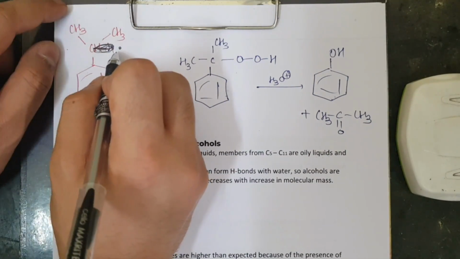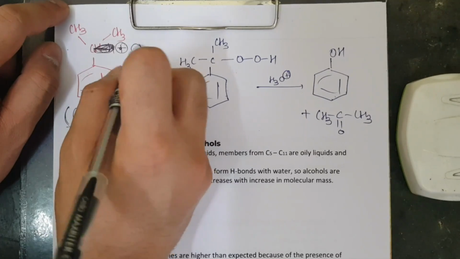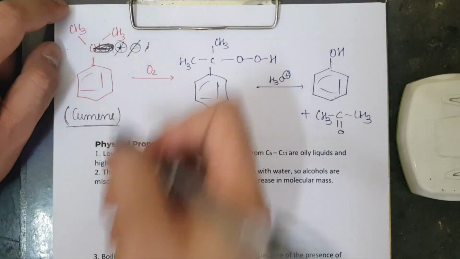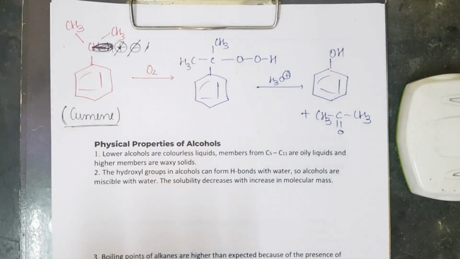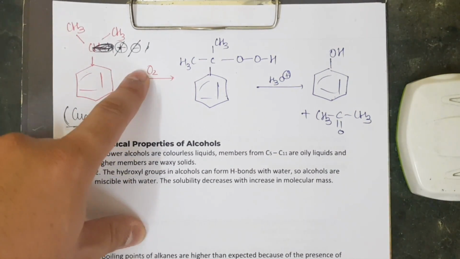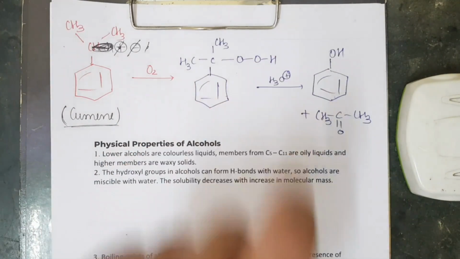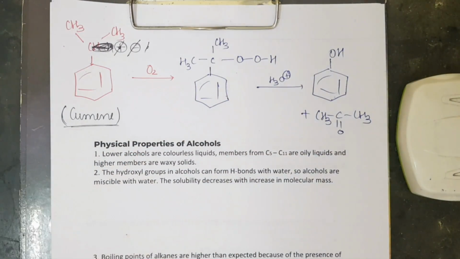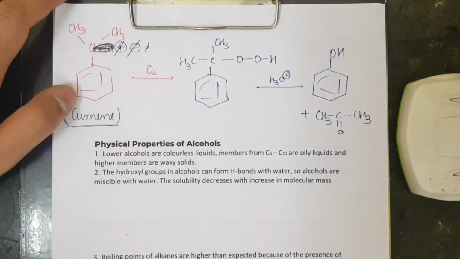This is the weakest bond because whichever intermediate is formed here will be stable because of the resonance with the benzene group. So obviously this CH bond will be broken and O2 will join here, giving me the formation of this particular compound. Now the next reaction is very important but not from the NCERT point of view.